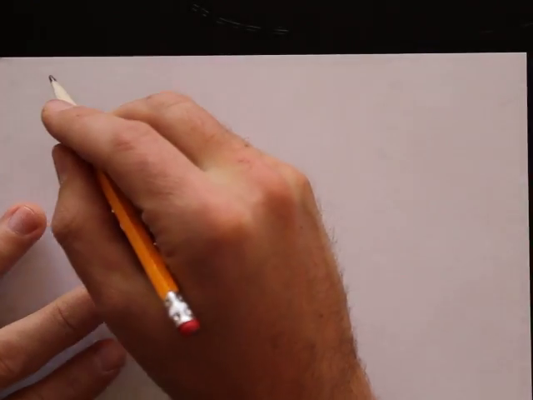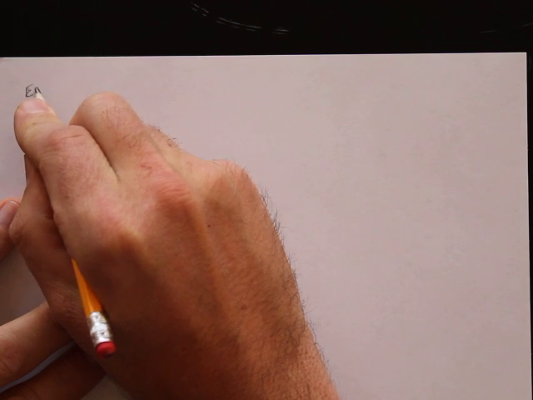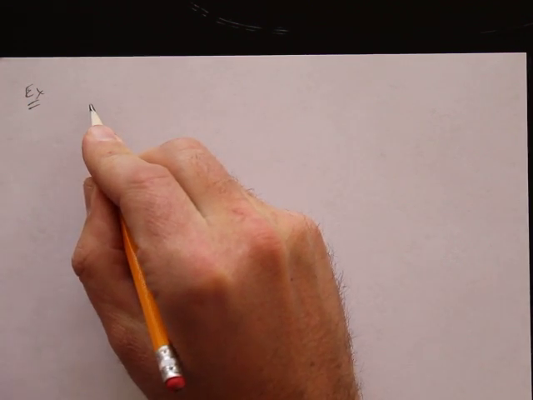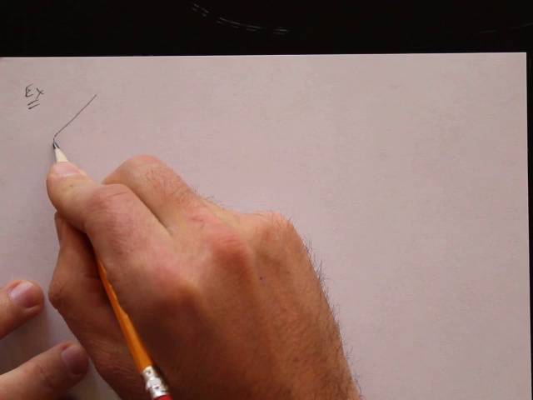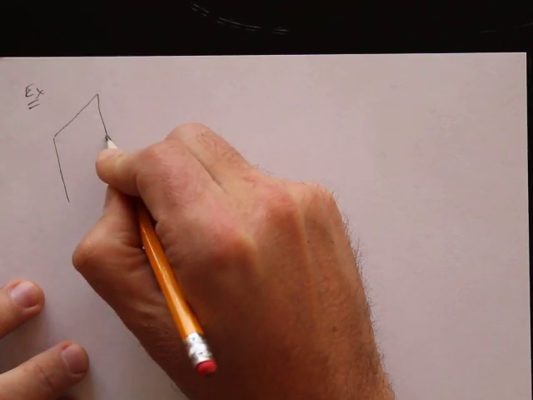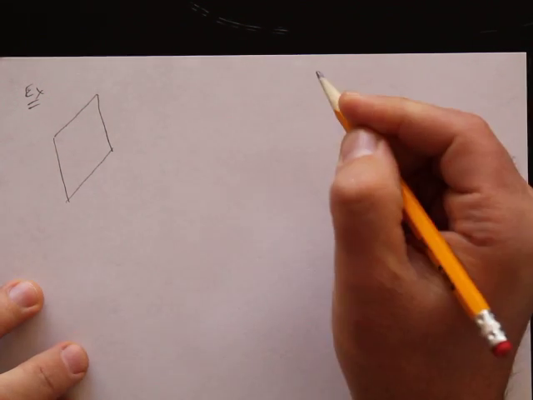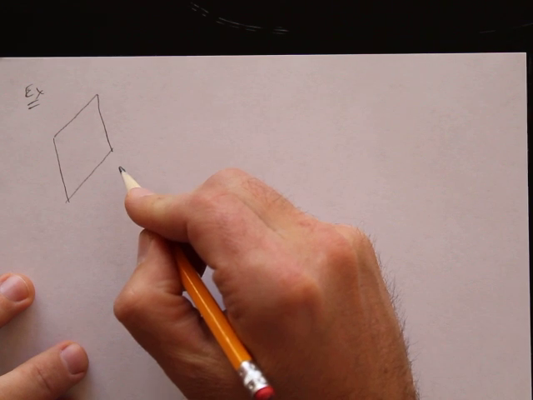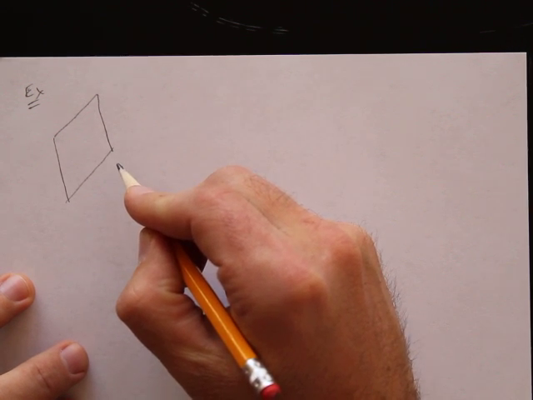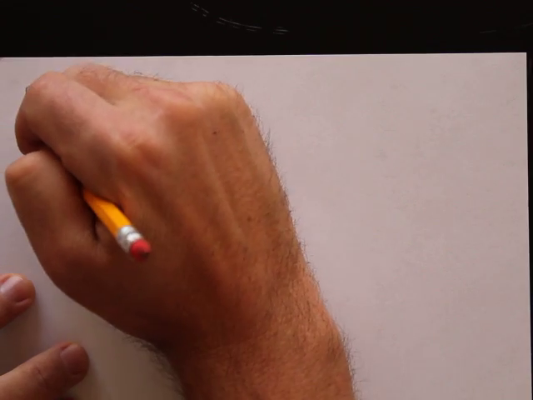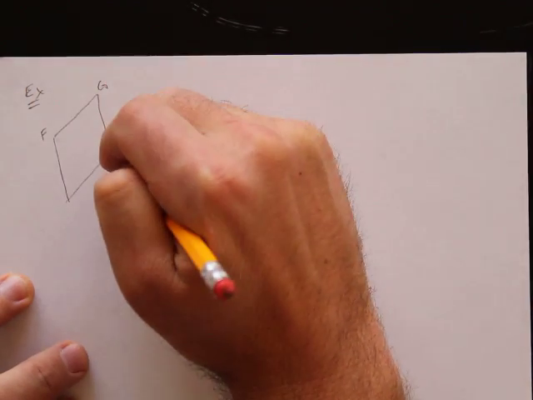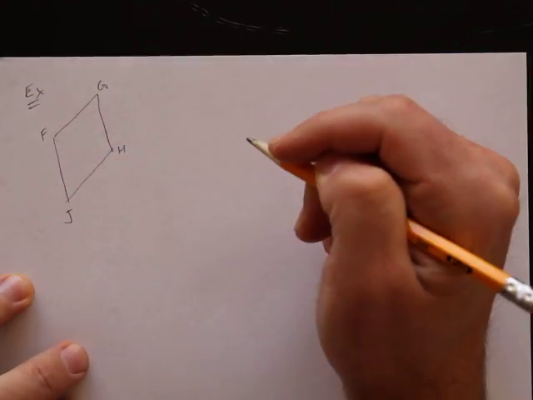Let's do some examples. We're going to draw a rhombus. So all sides should be congruent. This is FGHJ.